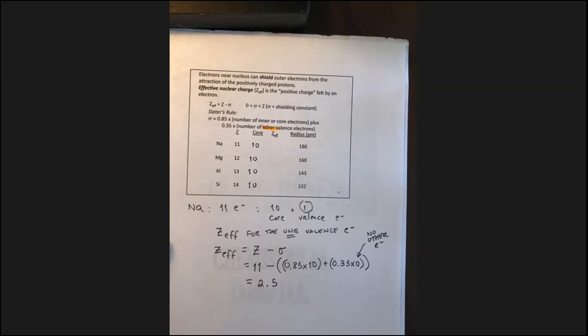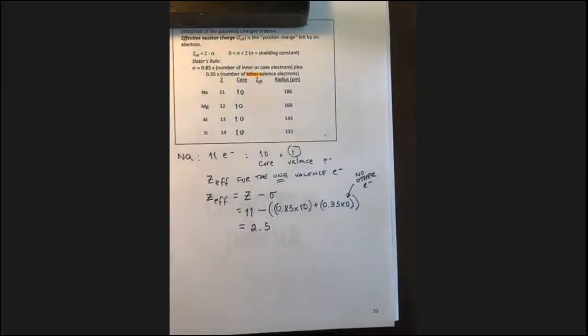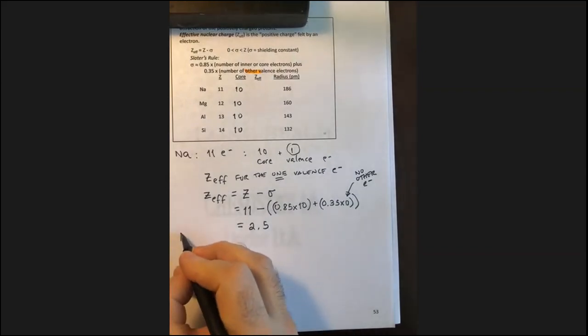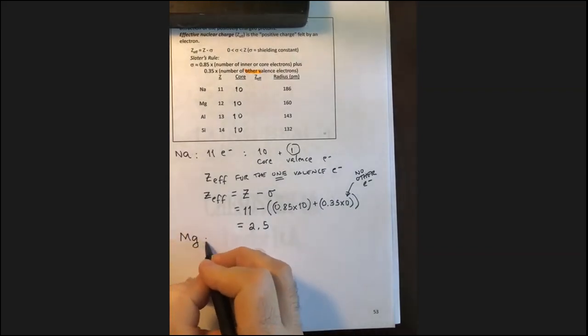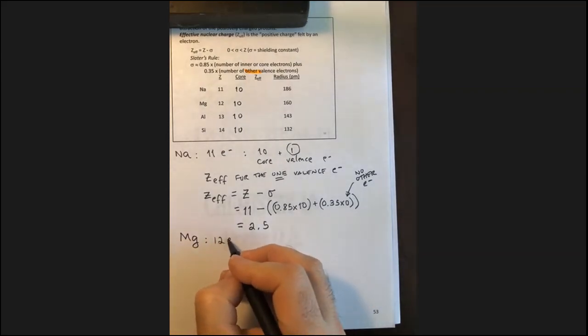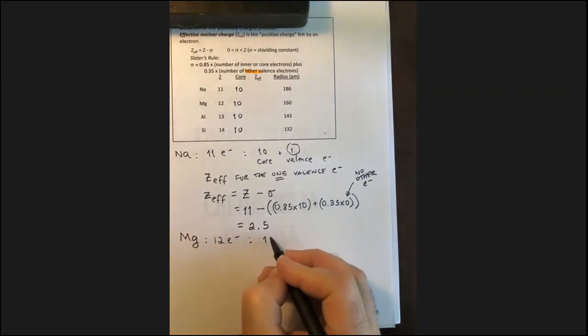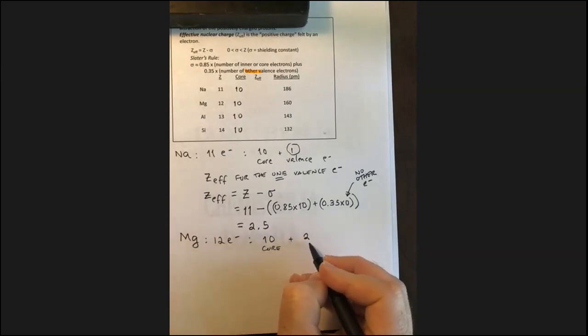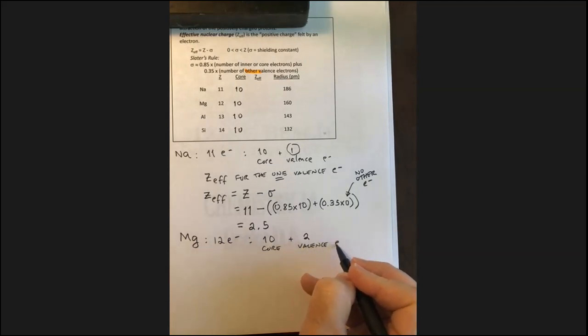All right. Okay, let's do this. Let's do potassium. I'm sorry, magnesium now. Let's do magnesium. Okay, so magnesium would have 12 electrons. So that would be 10 in the core and then 2 in the valence level.